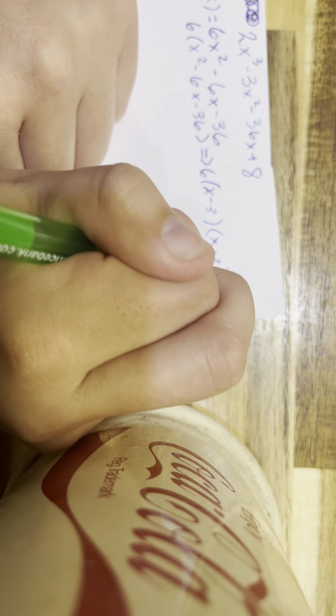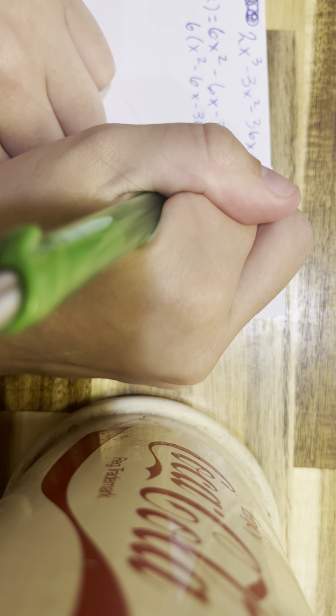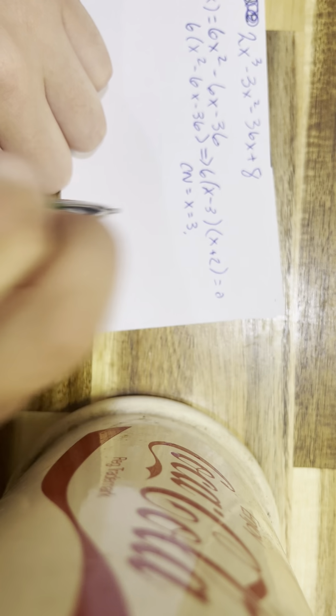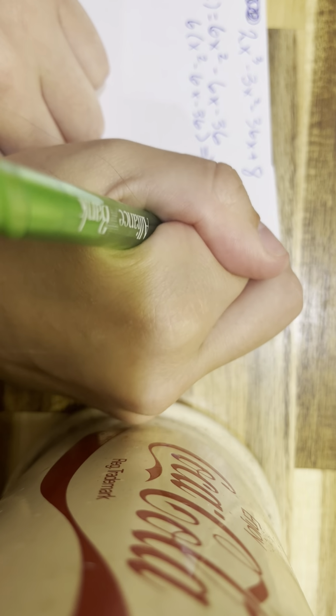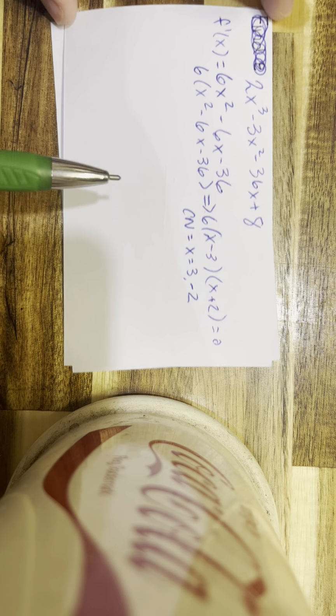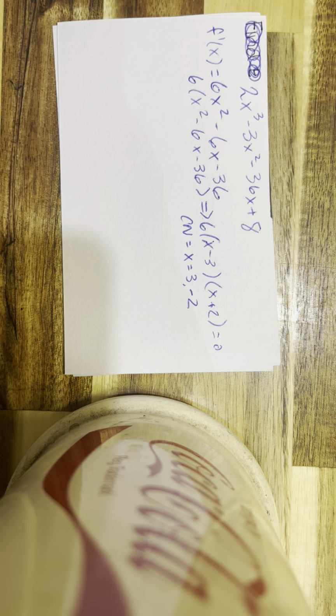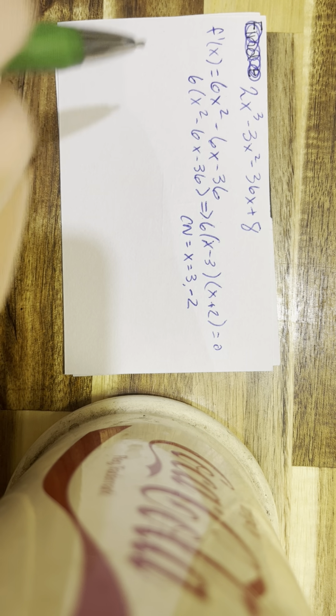If we set that equal to 0, we know we'll have critical numbers at x equals 3 and at x equals negative 2. All right, now that we have our critical numbers, we could set up our graph and we could find increasing, decreasing points, max and mins. But for now, let's just skip to our second derivative.